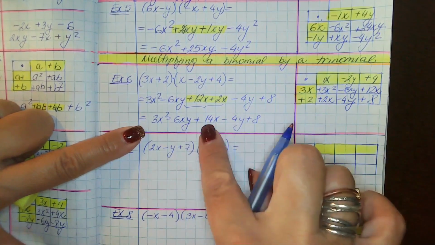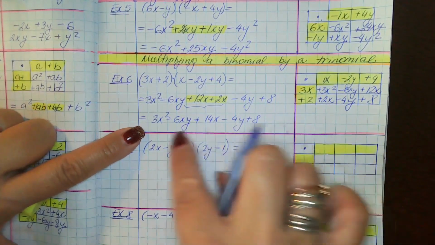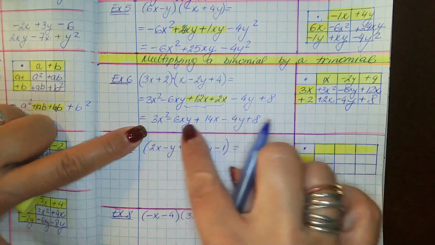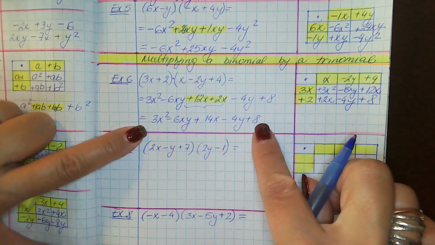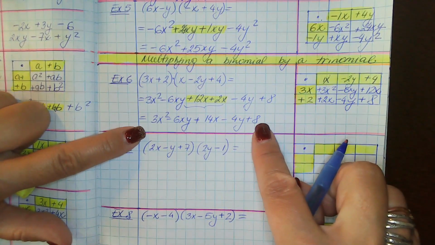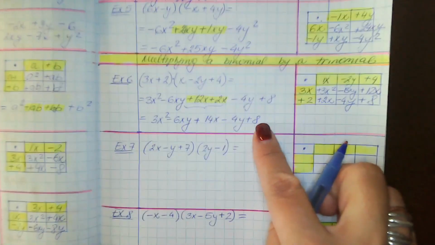There are 1, 2, 3, 4, 5 terms remaining, so it's a polynomial of 5 terms, and there are no more like terms involved, so you cannot simplify it any further. That's your final answer. That's your simplified expression.